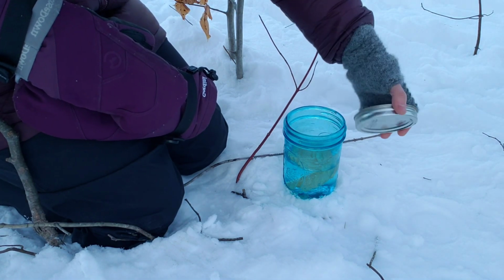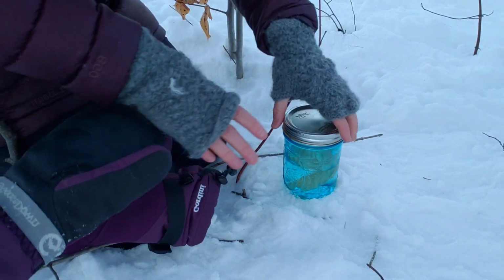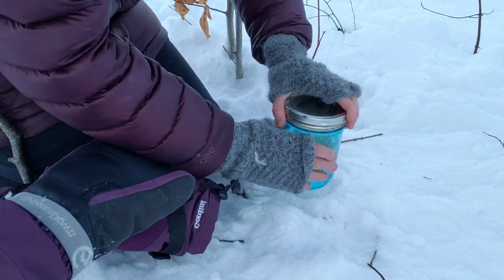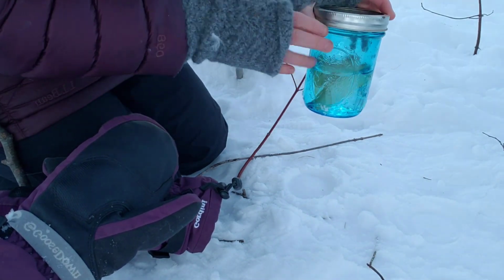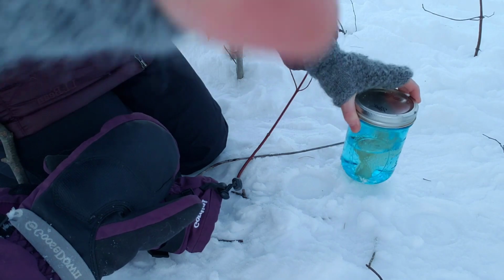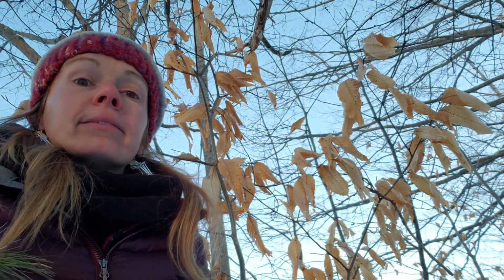When I'm done, I'm going to seal this up, and when I get home, I can add the alcohol. You can spend much longer actually creating that medicine, inviting in the essence of this beech tree.